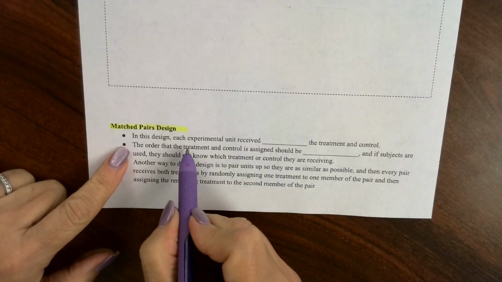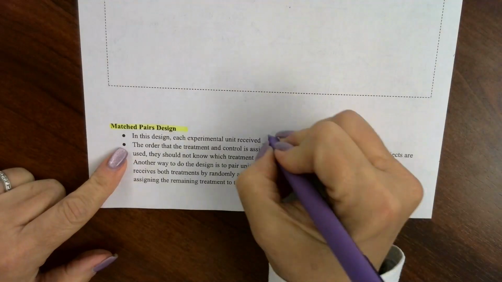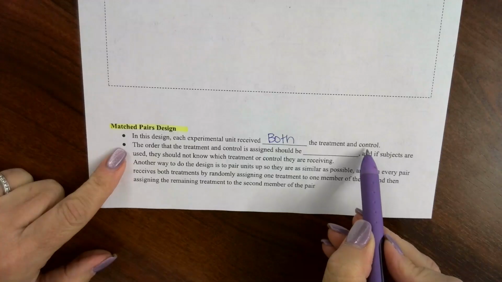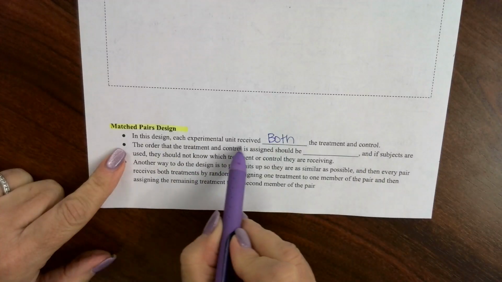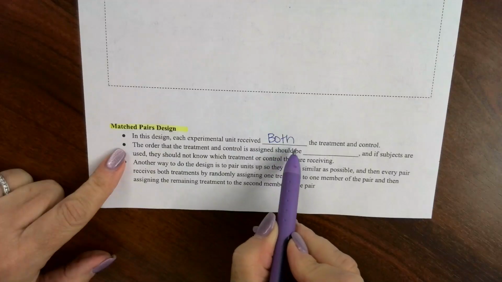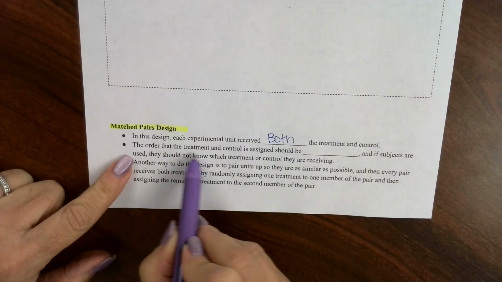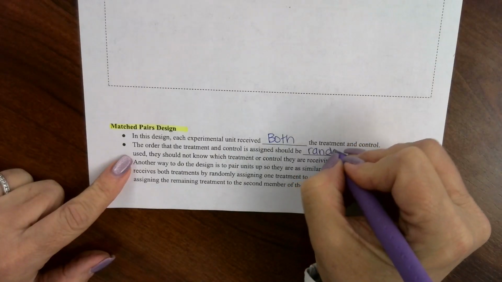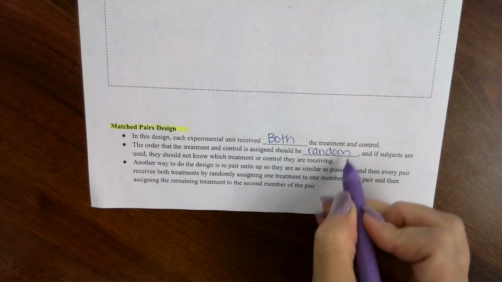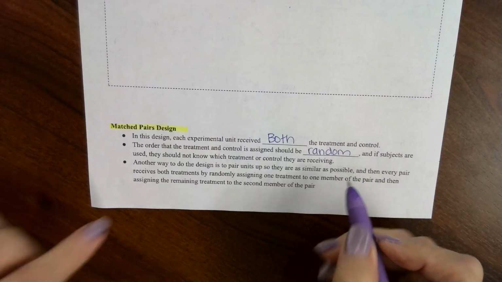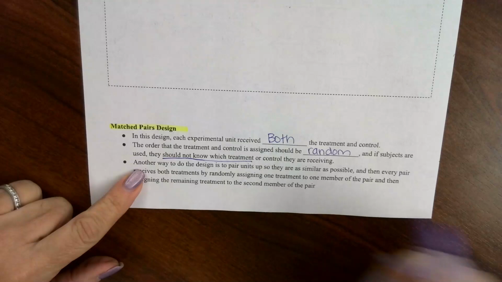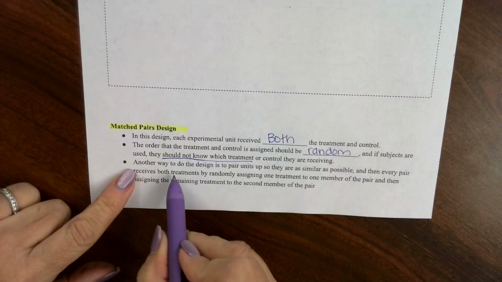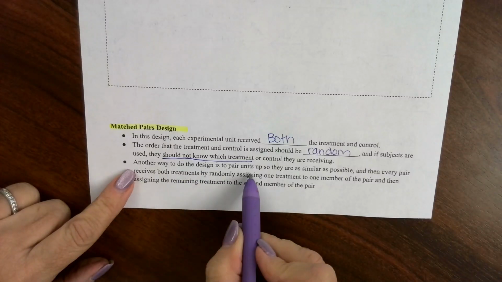In this design, each experimental unit receives both the treatment and the control. The order that the treatment and control are assigned should be random. So they both get the treatment and the control, but we don't know what happened first. If subjects are used, they should not know which treatment or control they are receiving. So what comes first?